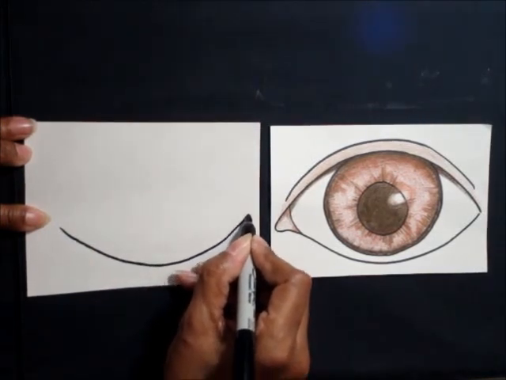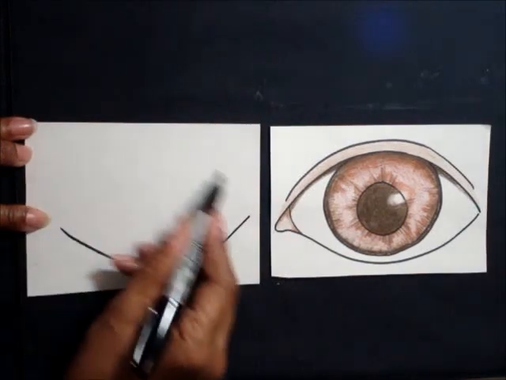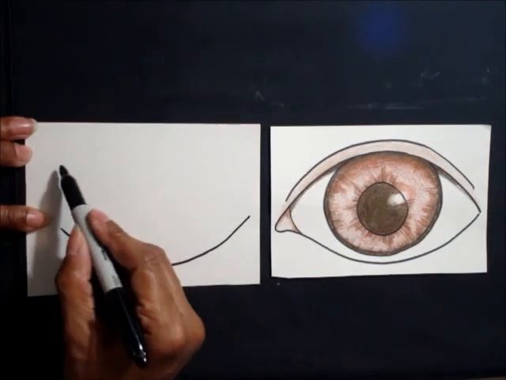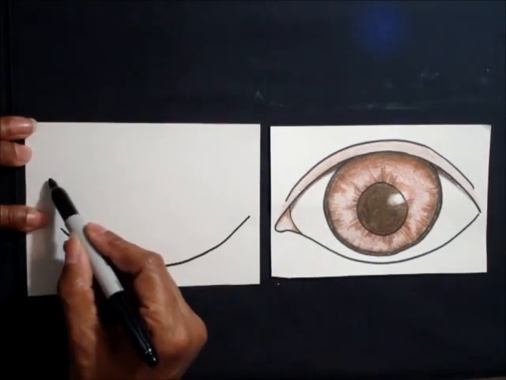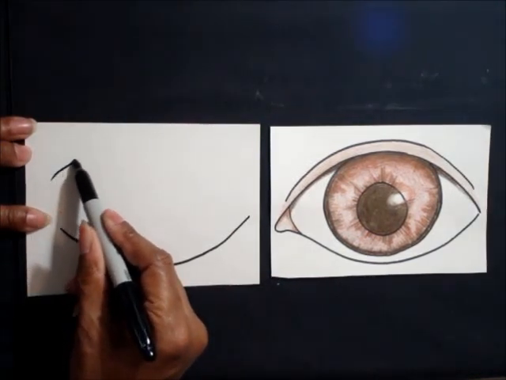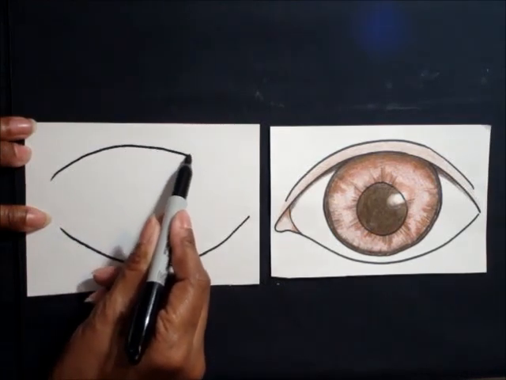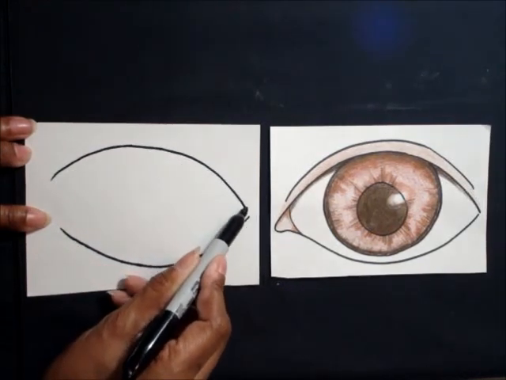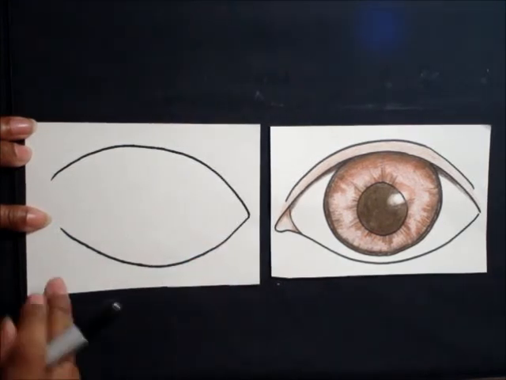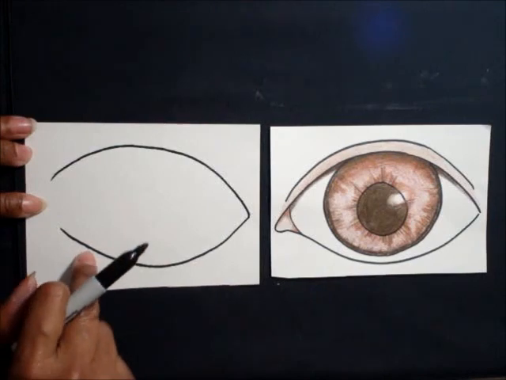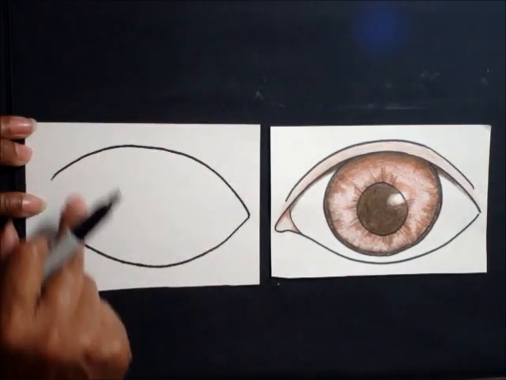Alright, so smiley face, and now we're going to do a frown face, and it's going to almost look like a football shape. So I'm going to put my pencil over here, and I'm going to go up and all the way across, curve it, and you're going to connect to this end. Okay, so here there's a little bit of space. So we did the bottom lid of the eye, we did the top lid of the eye.